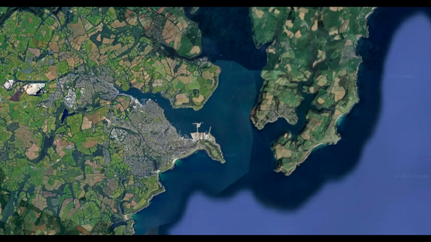And this, of course, means that the natural capacity of these ports is quite substantial because it's not restricted by just what ships you can get in the relatively narrow river or potentially river estuary area.